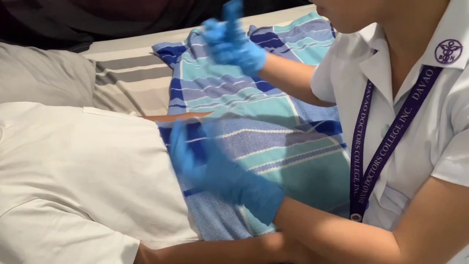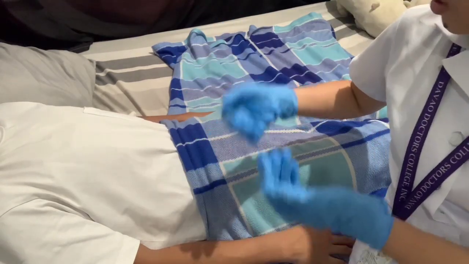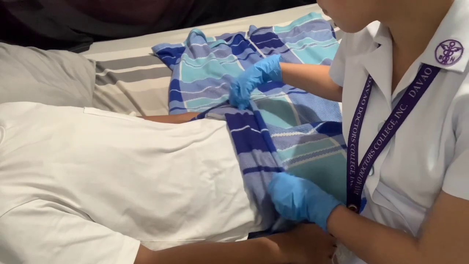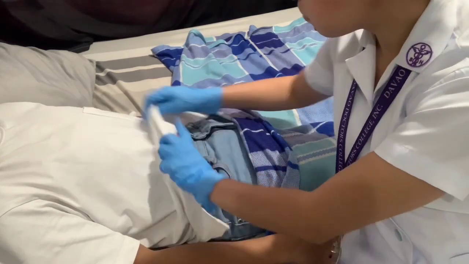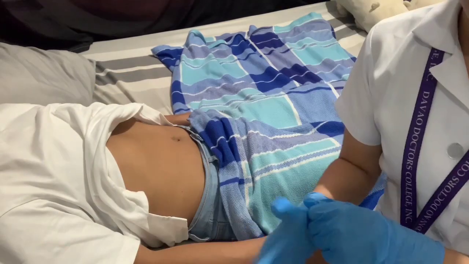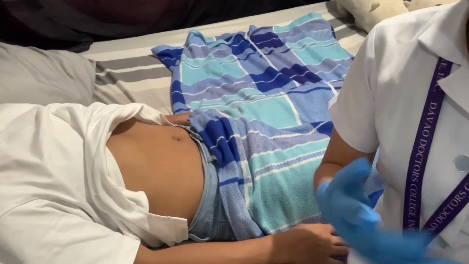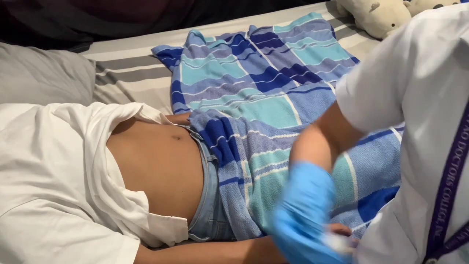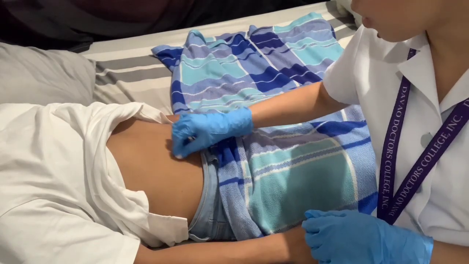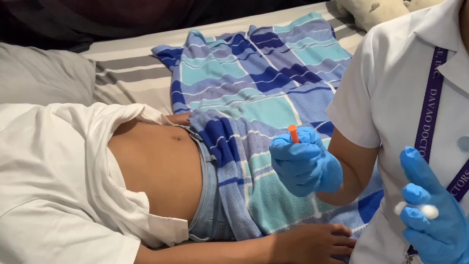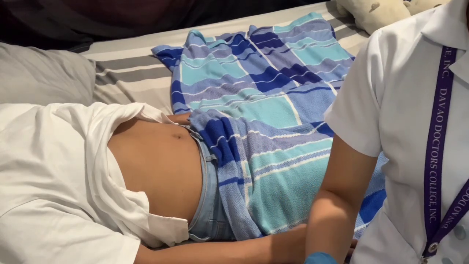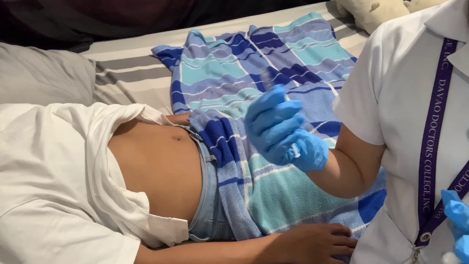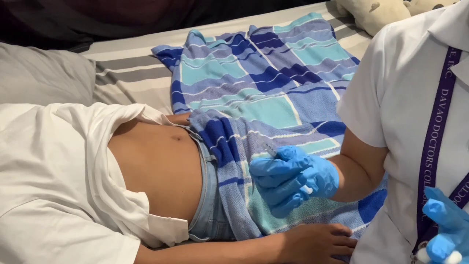So okay sir, I'm now going to inject you into a subcutaneous route. So let me just expose your abdomen. Will that be okay with you? Yes. Okay, thank you. So now I'm going to clean the area in a circular motion, inward to outward. So now I'm going to uncap the syringe, and then I'm going to inject now the medication.